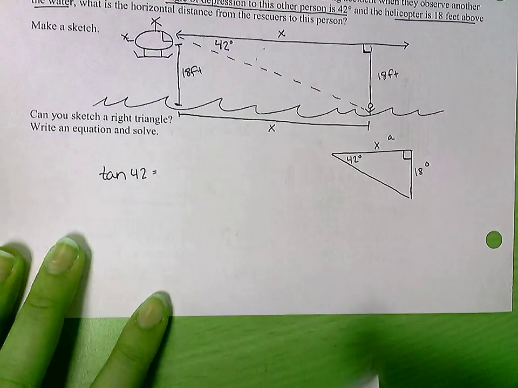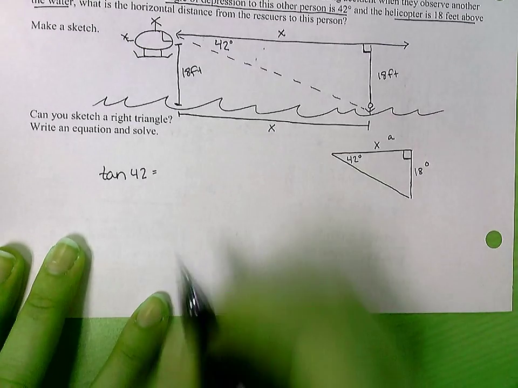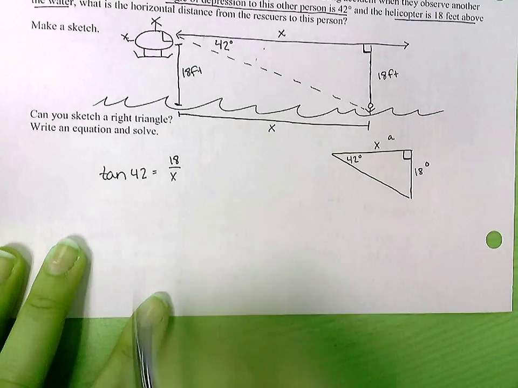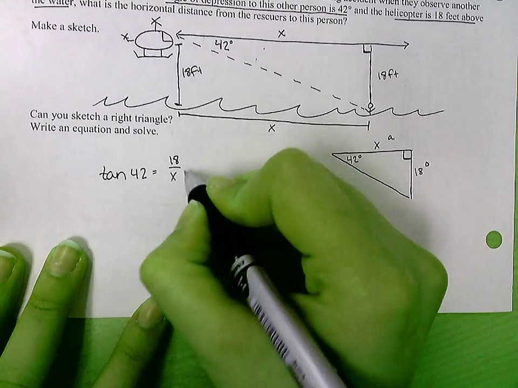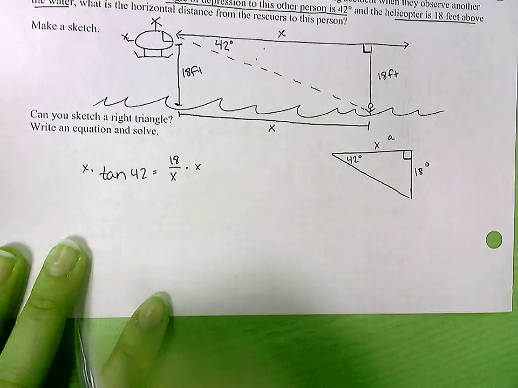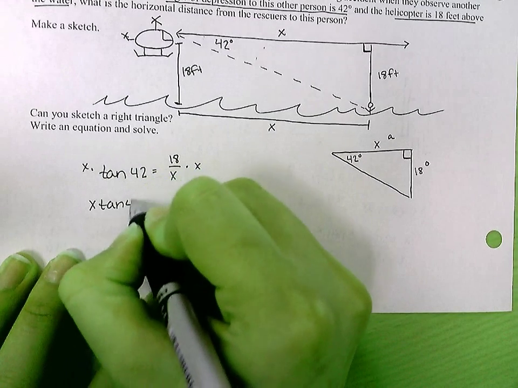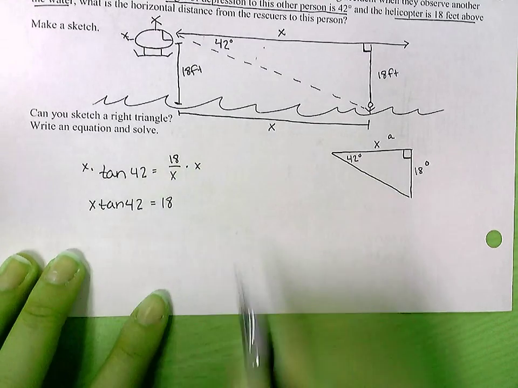So the tangent of 42 is equal to my ratio of sides: the opposite side is 18 over the adjacent side is x. Again, I'm going to multiply both sides by x, so I have x times the tangent of 42 is equal to 18.